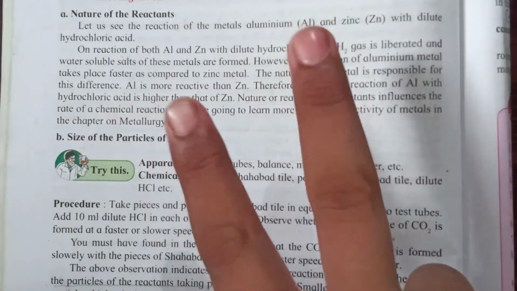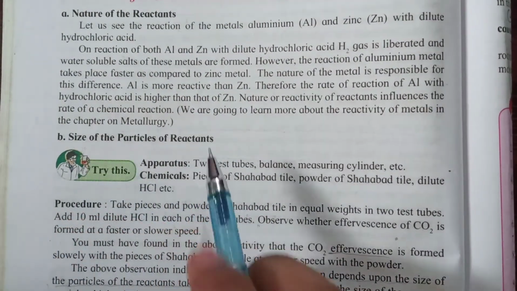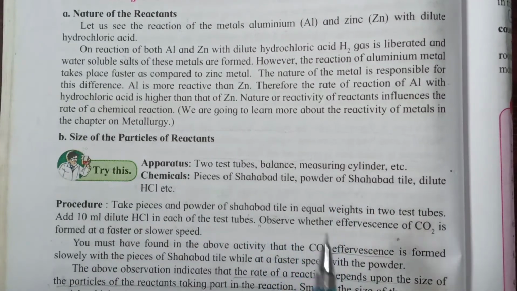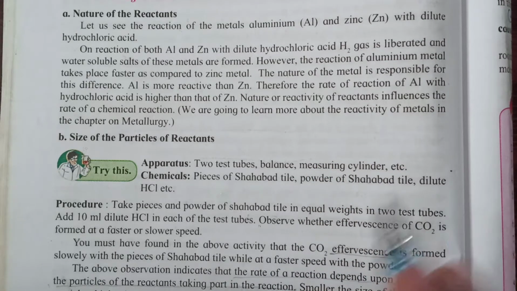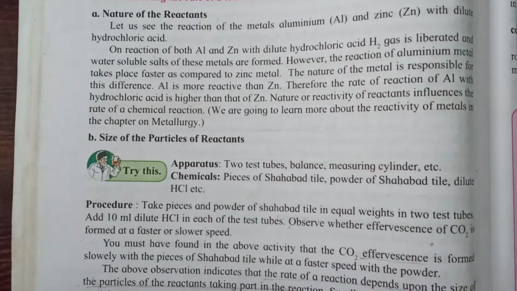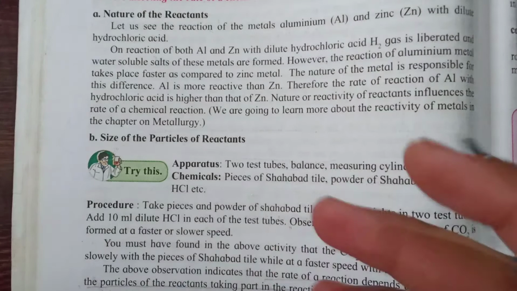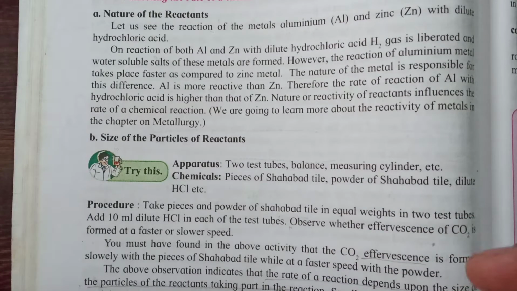Now our second topic is the size of the particles of reactants. Here we are given some apparatus, chemicals, etc., and we have to perform a chemical reaction. When you do it in your 10th practicals, you will get to know that we have more effervescence when CO2 is formed. It forms slowly with the pieces of Shabbat tiles, while at a faster speed with the powder.